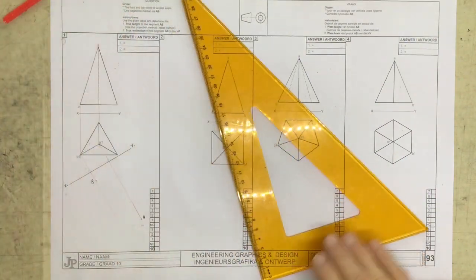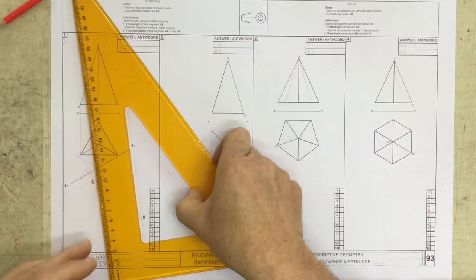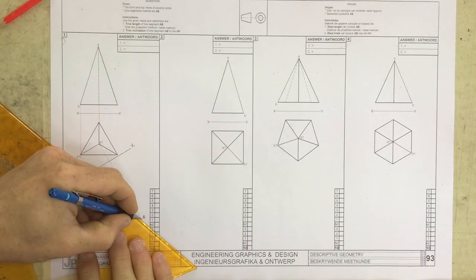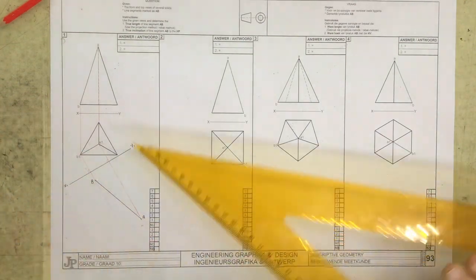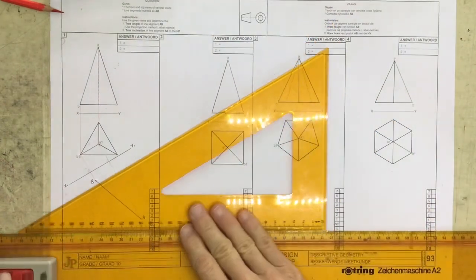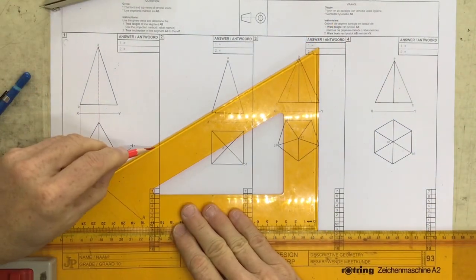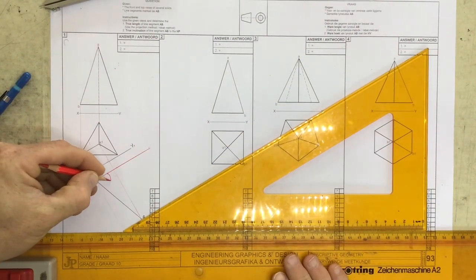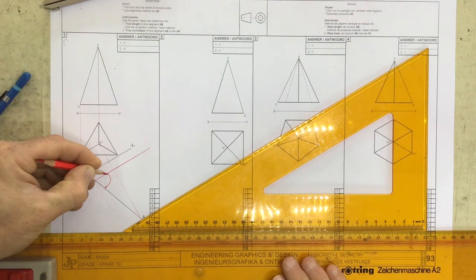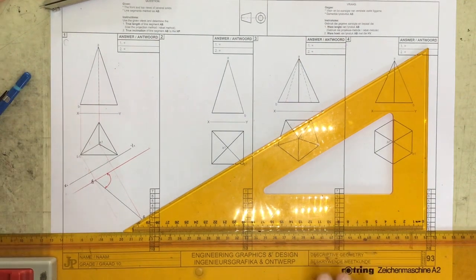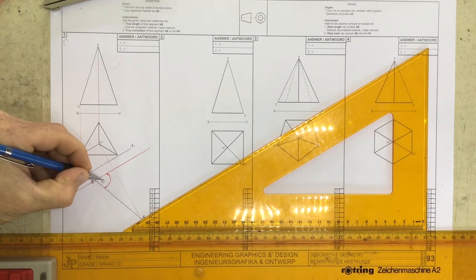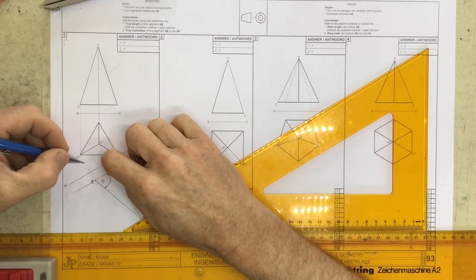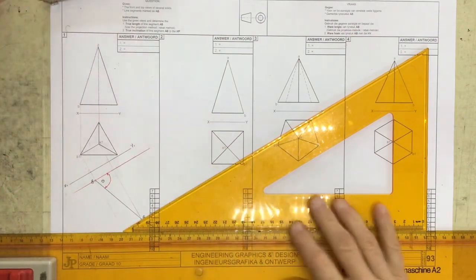There we go. Once I've got that, I can then draw in this angle over here, this line over here, and then we're going to be able to measure that angle. I take my set square and draw a construction line parallel to the XY axis over there, and I'm going to be able to measure this angle over here, which is going to be the true angle of inclination to the horizontal plane. Remember that, working off the line on the horizontal plane in order to get the true angle of inclination.